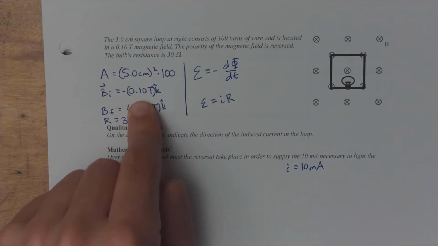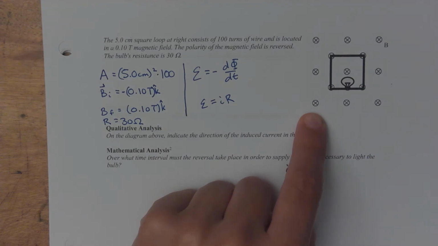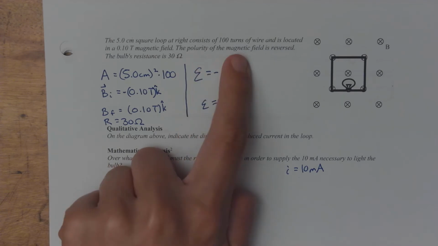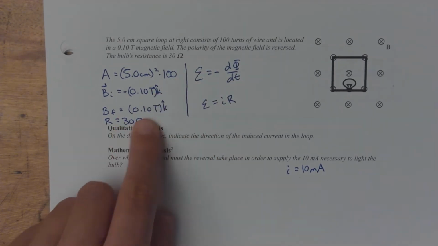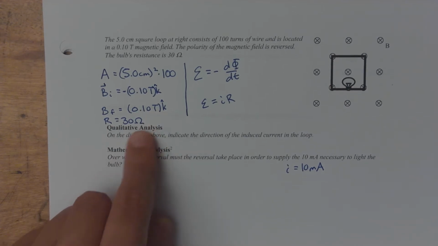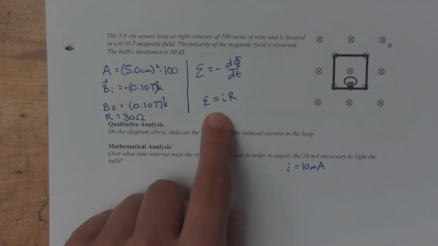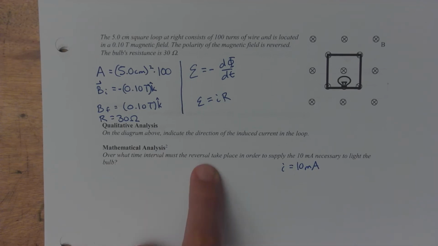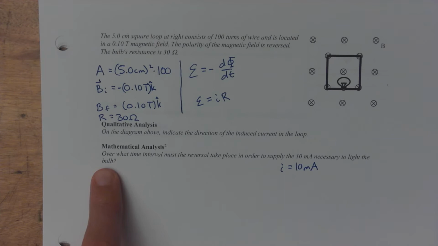So initially we have a 0.1 Tesla magnetic field and it's pointed into the page, which is the negative k hat direction. Then the polarity of the magnetic field is reversed, which means the direction changes. So afterwards, we still have the same magnitude, but now the magnetic field's pointing out of the page. And the bulb's resistance is 30 ohms. I have Faraday's law and Ohm's law to use, and I want to know over what time interval the reversal must take place in order to supply the 10 milliamps necessary to light the bulb.